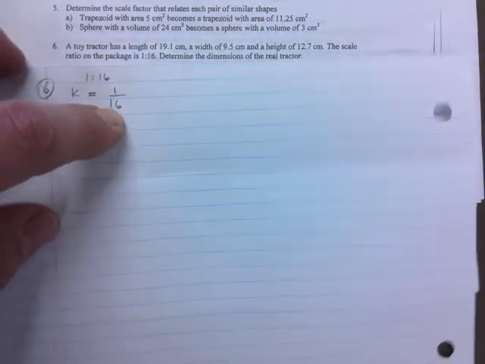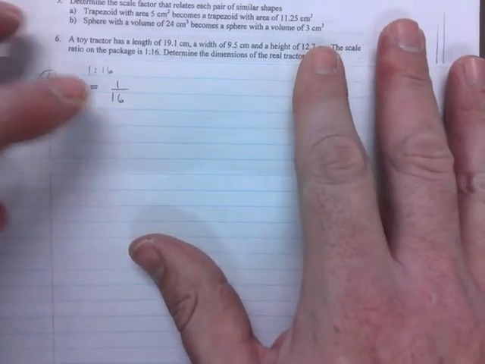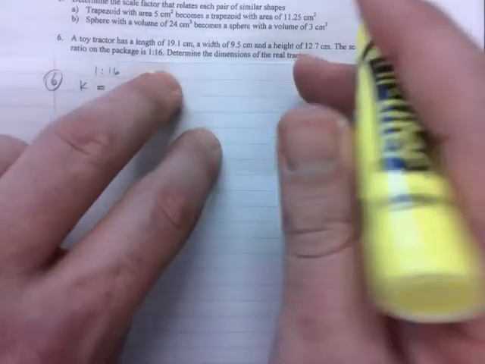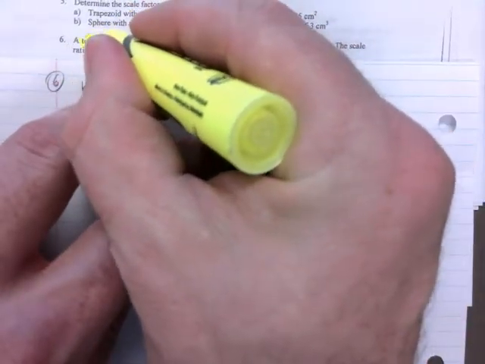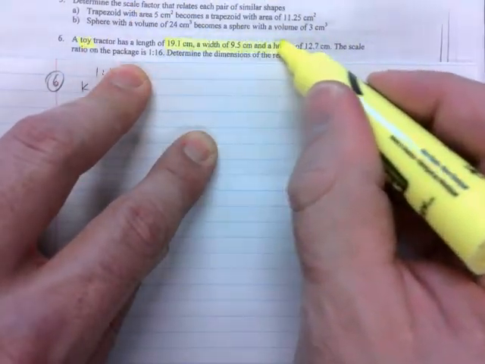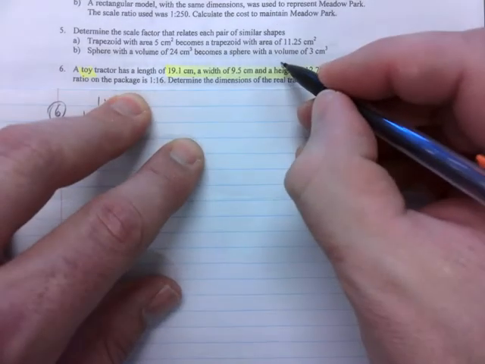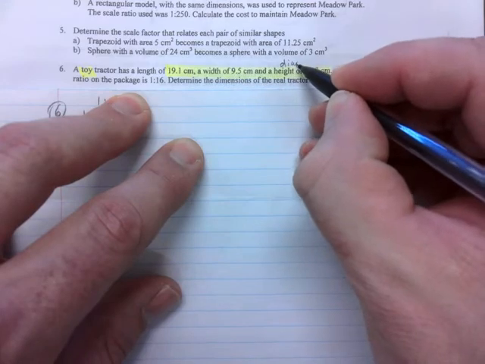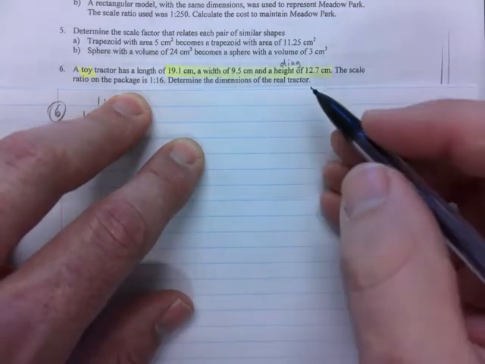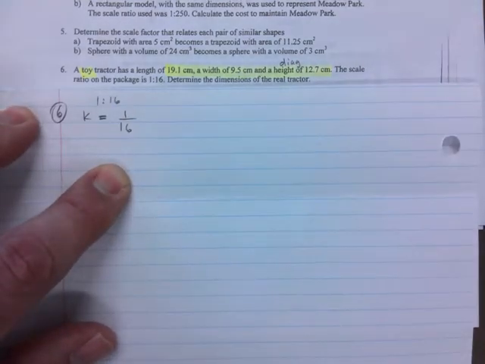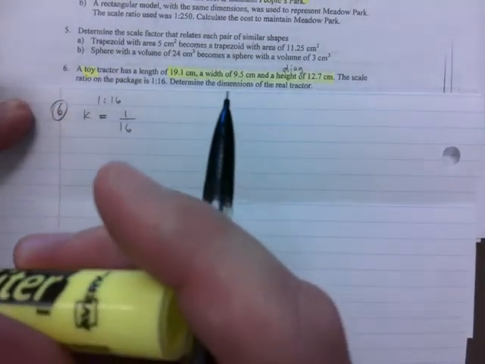So here, I will say that diagram is probably better because it's a toy and you have all those dimensions. So that's my diagram, right? A model, whatever is the diagram. So actual is going to be there, okay? So this is how I'm going to do it.